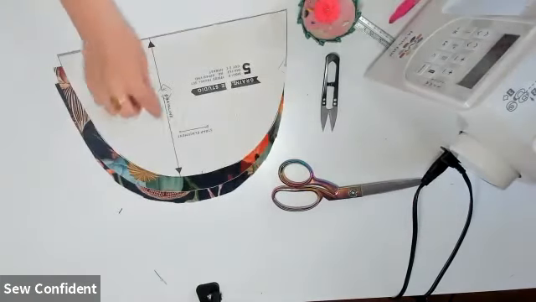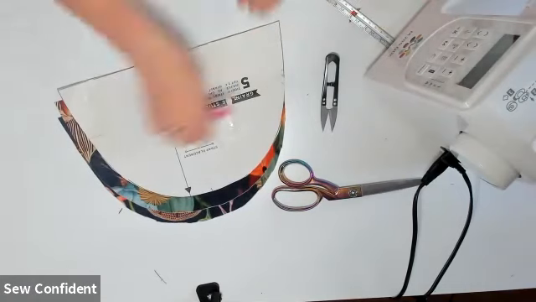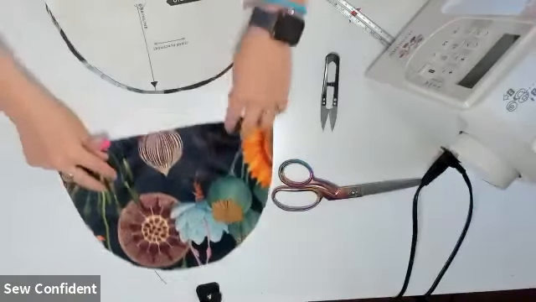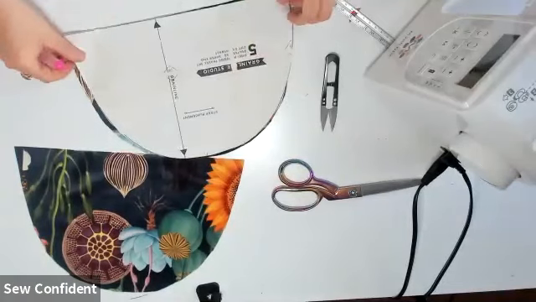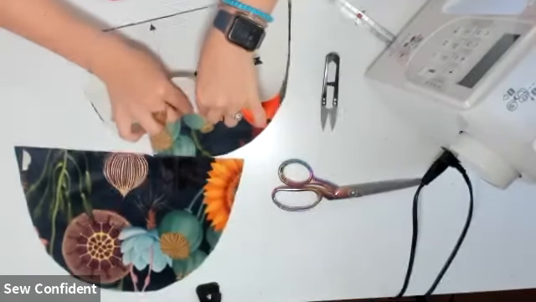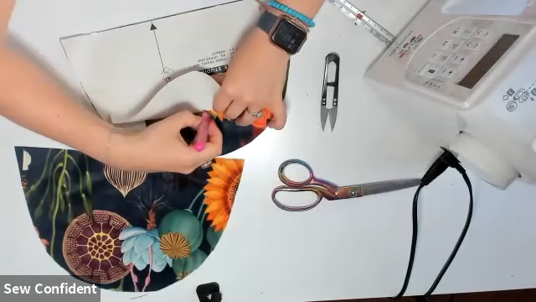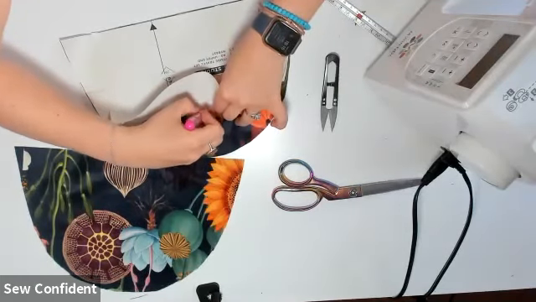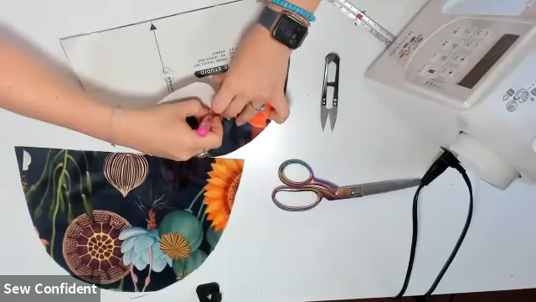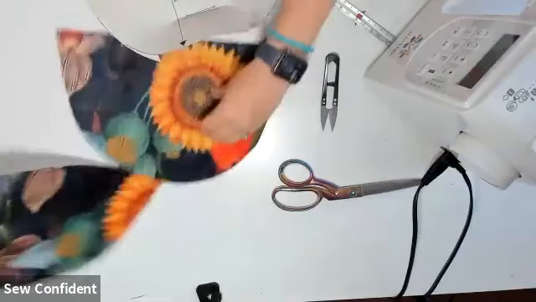Okay, so there's the strap placement bit here, and I'm going to mark that onto my pieces just so I know where that wee bit is. Same on this side.